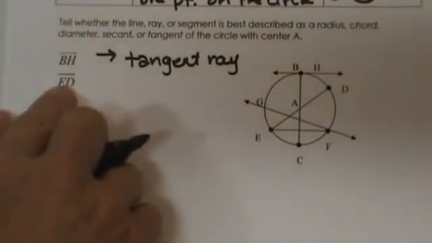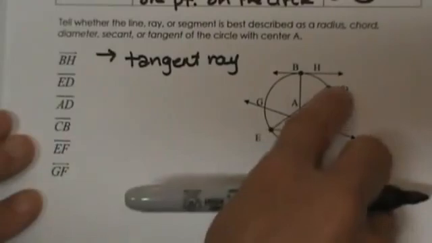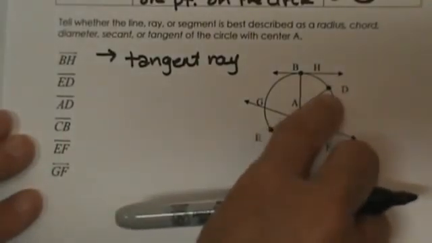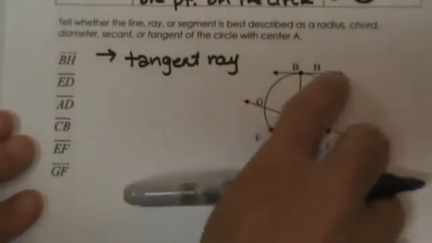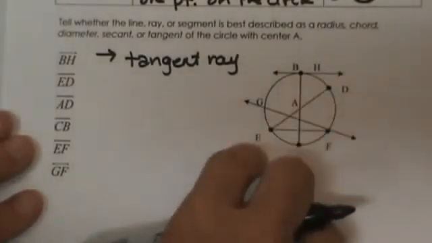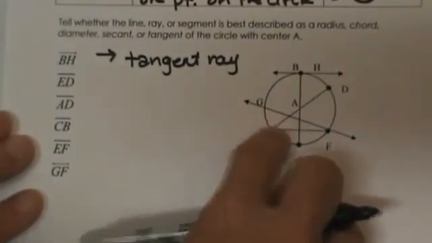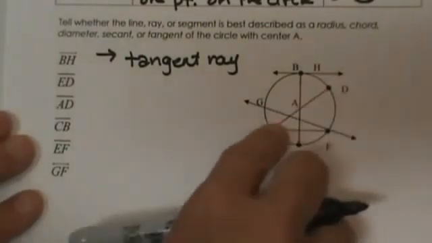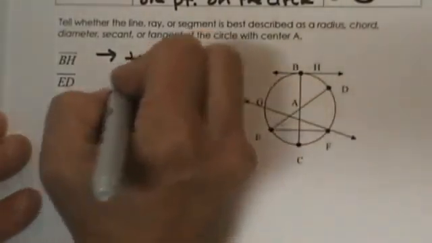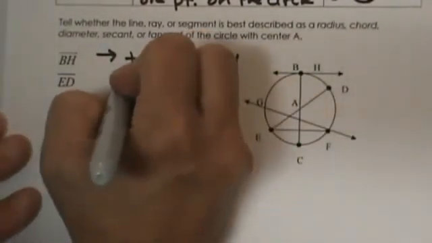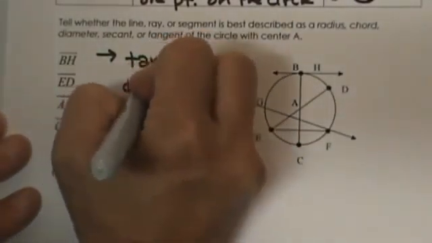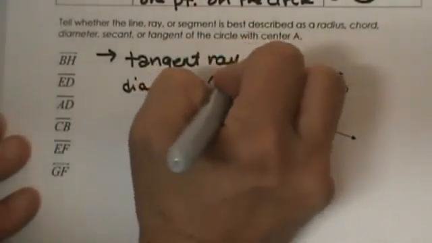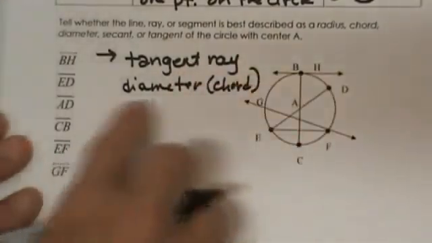Okay, let's look at ED. It has endpoints on the circle. Well, the segment that has endpoints on the circle is a chord. But notice this chord goes through the center A. So when you have a chord that goes through the center, it is considered a diameter, but it is also a chord, but more specifically a diameter.